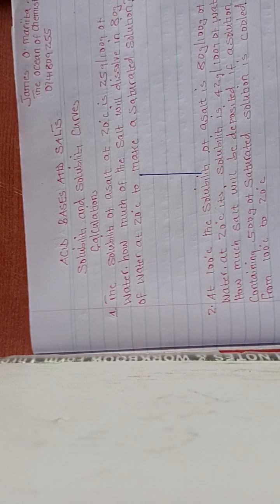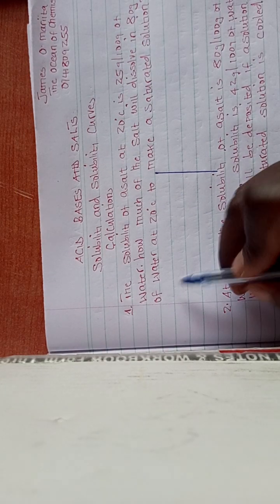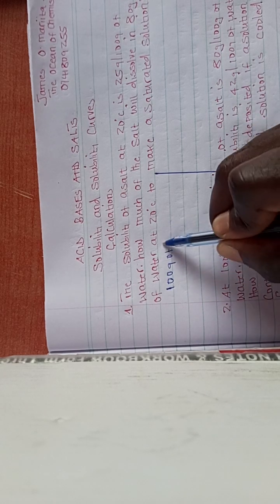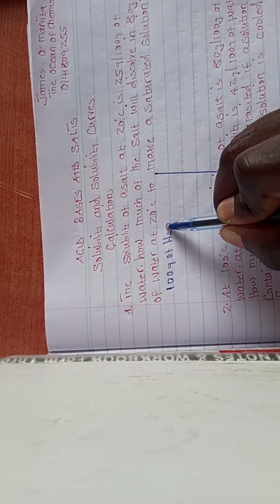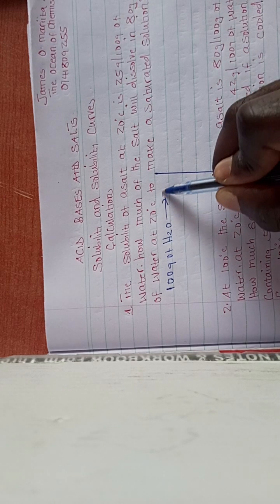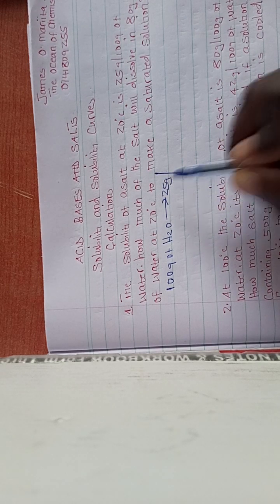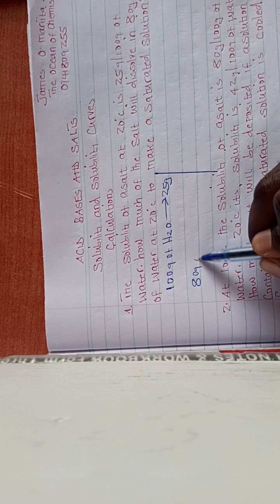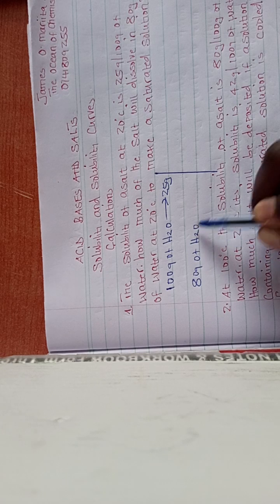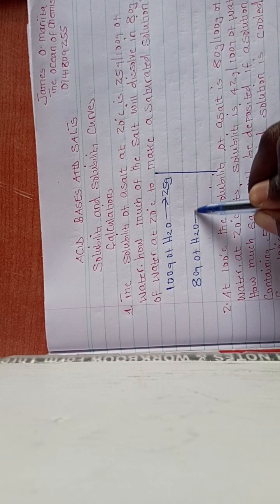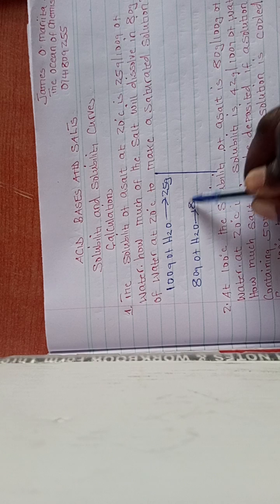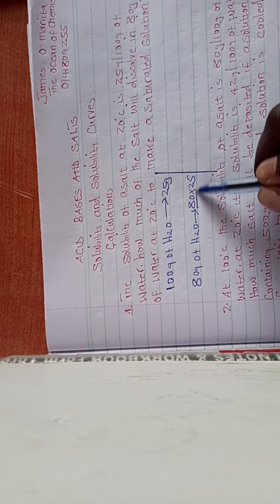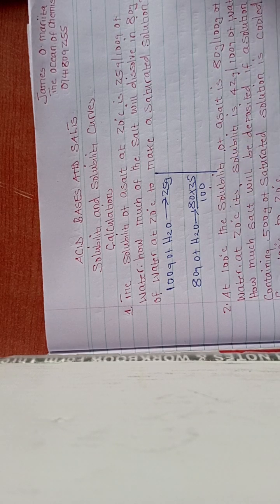So we can say that 100 grams of water will produce 25 grams. So 80 grams of water will produce 80 grams times 25, and then you divide by 100.